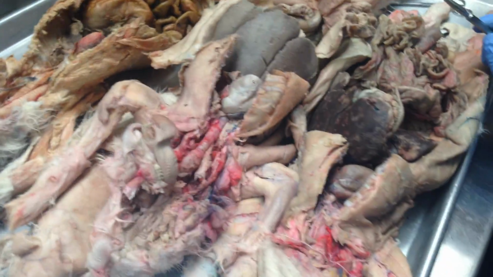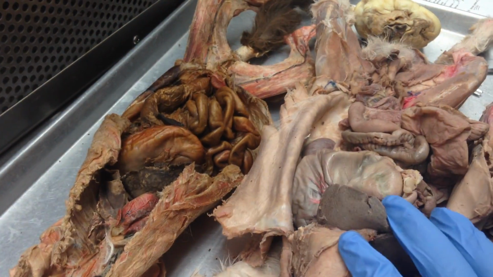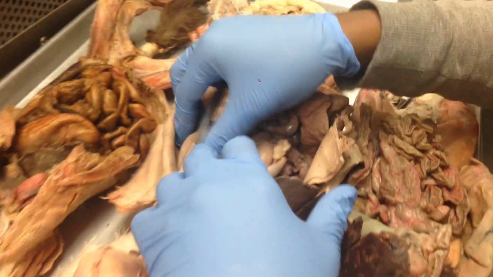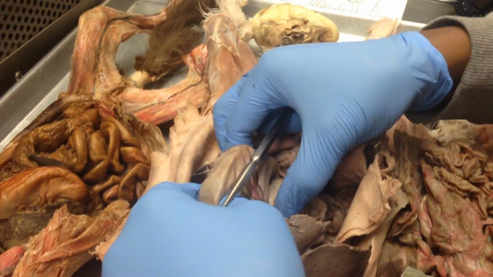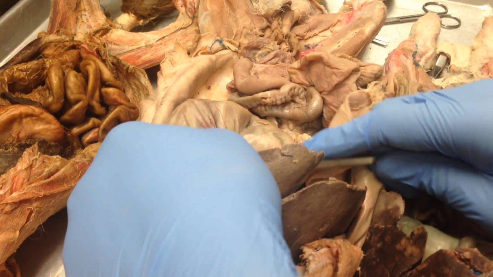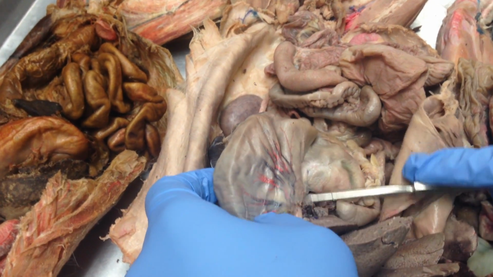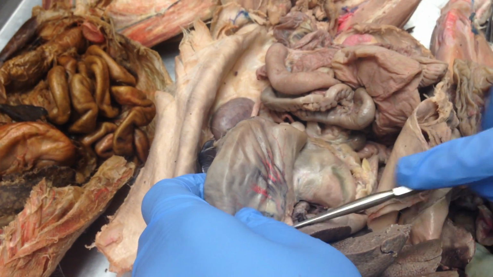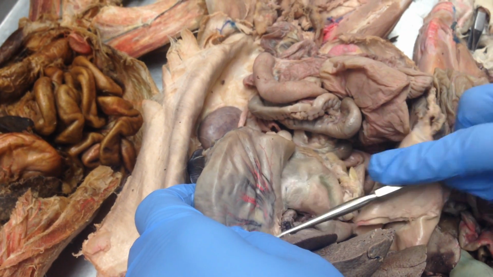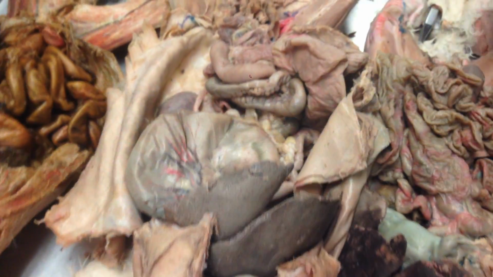All right, and then we have the stomach. And then the cardiac and pyloric valves. The cardiac valve is closest to the heart, so it would be this top part right here, the heart region. That's the cardiac valve. All right, and then the pyloric is the bottom.